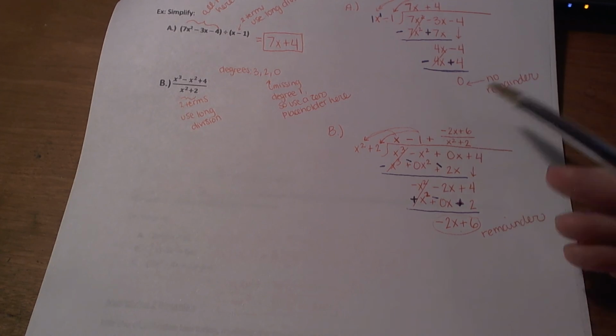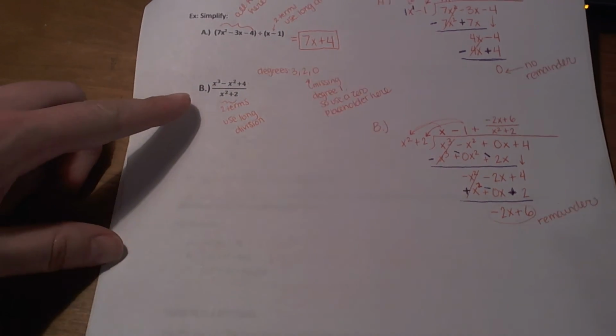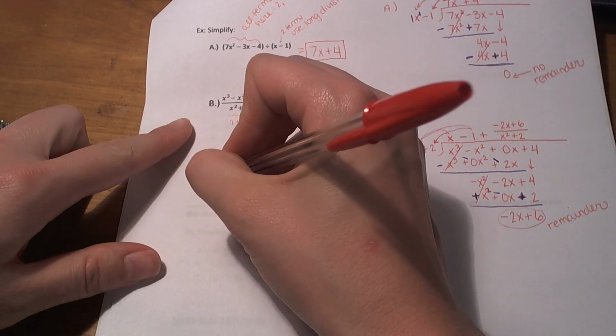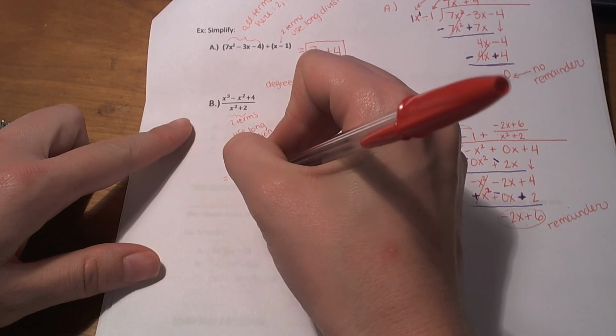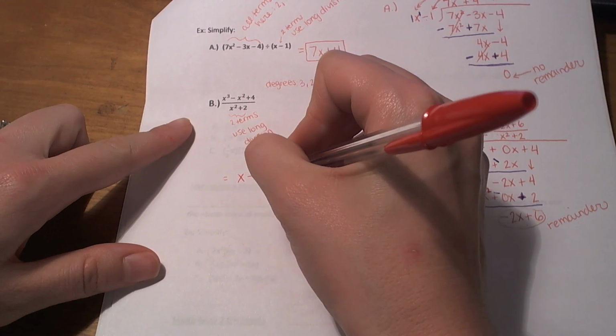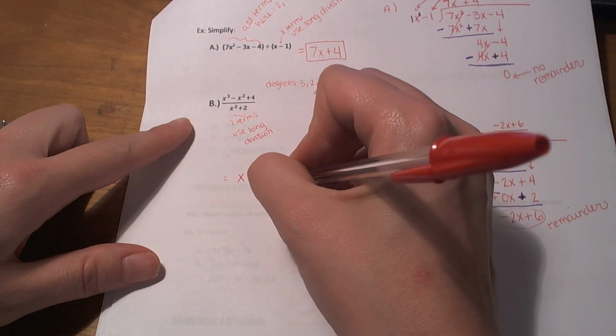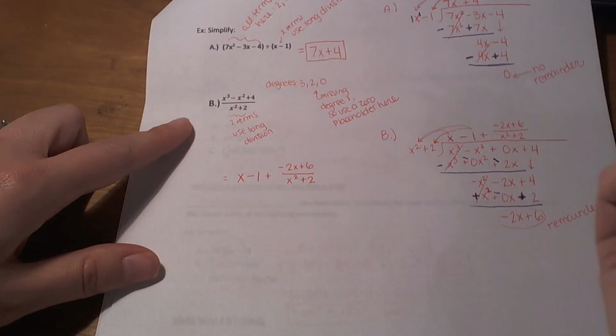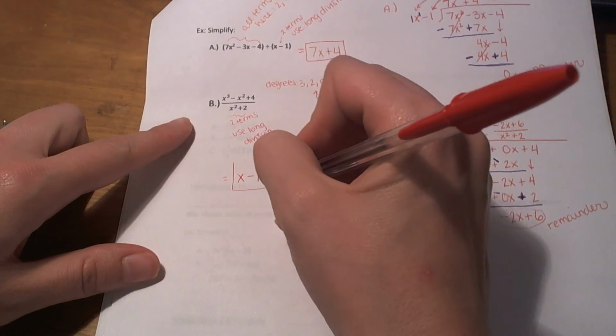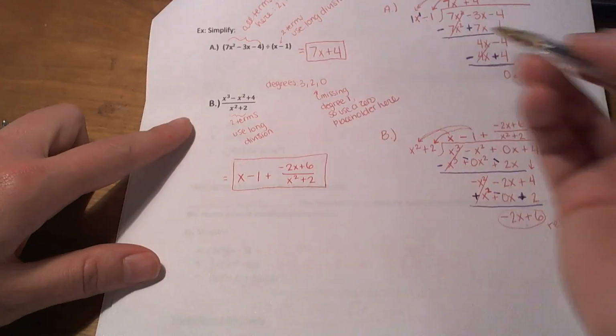And that's how you write your answer format with a remainder. So the answer for B is x minus 1 plus negative 2x plus 6 all over x squared plus 2. And that is your answer for long division.